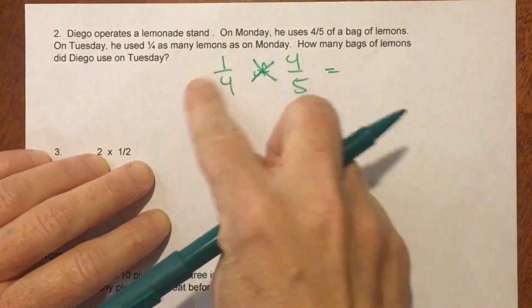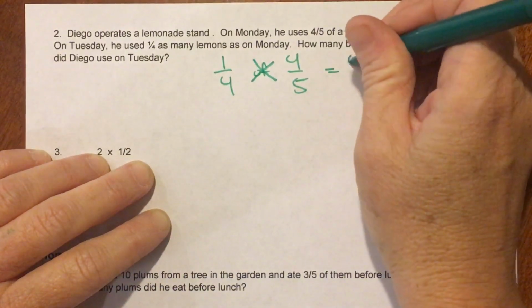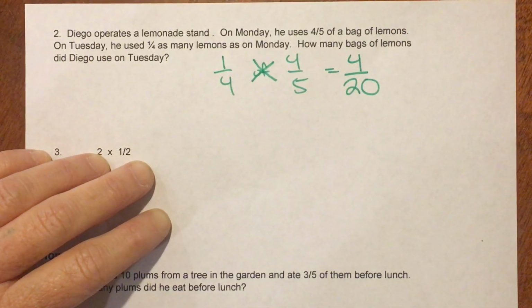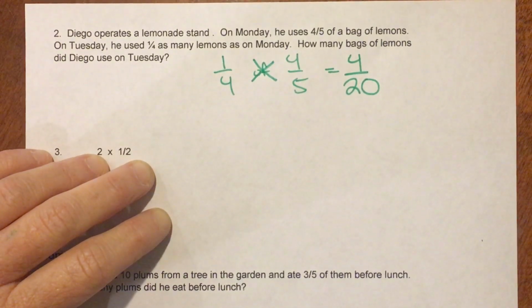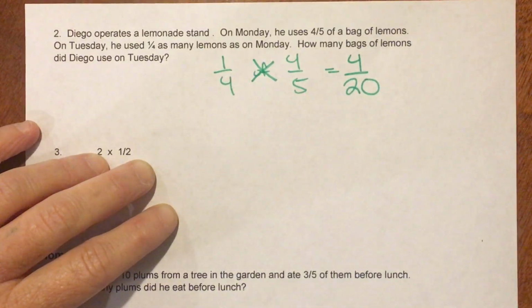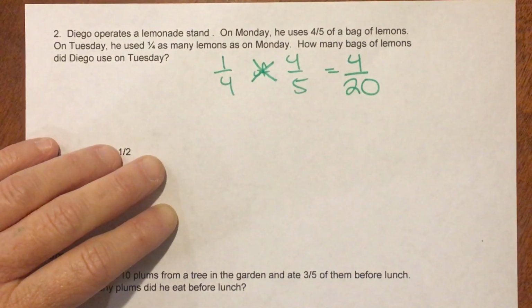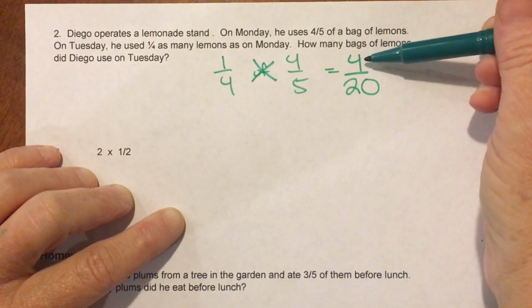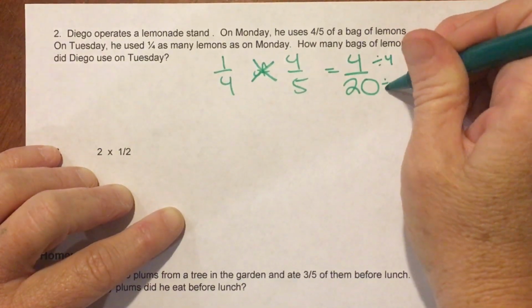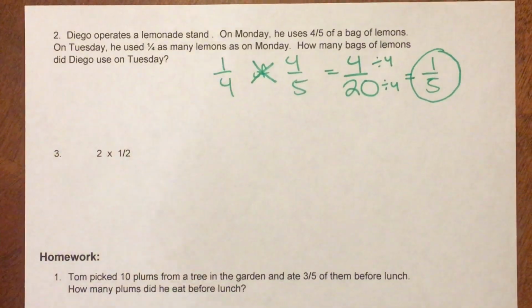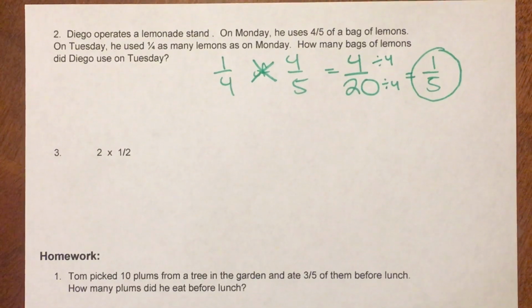Okay, step 2, there's no whole numbers, so I can skip. Step 3 is multiply straight across. Okay, step 4 is fix improper fractions using in and out. I'm sorry, there's nothing to fix for improper. Step 5, there is something to simplify. So I'm going to ask myself, is 4 my GCF? And 4 is my GCF because 4 can fit into 4 once and it can fit into 20. So my answer is 1/5. So he used 1/5.